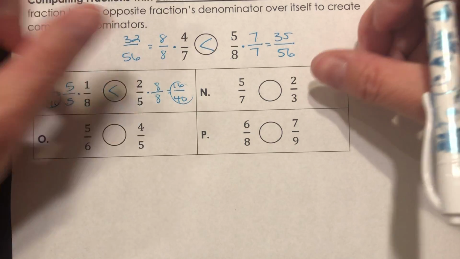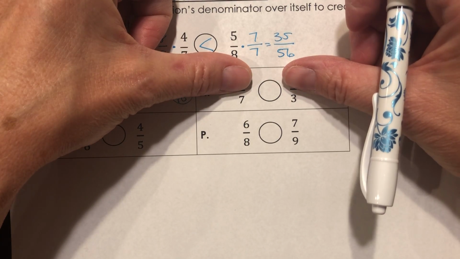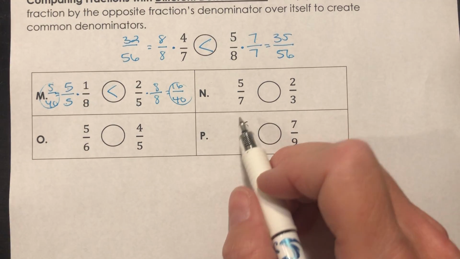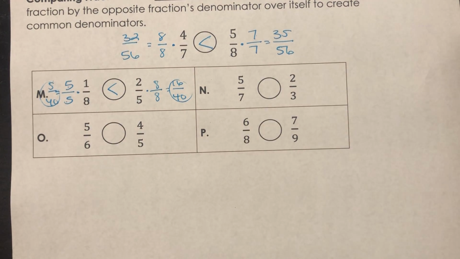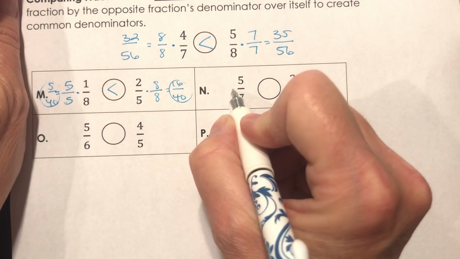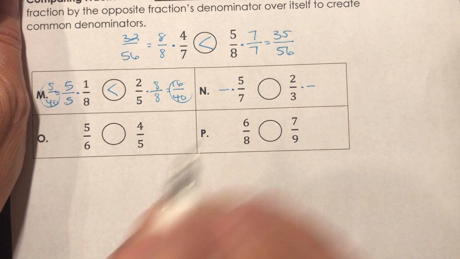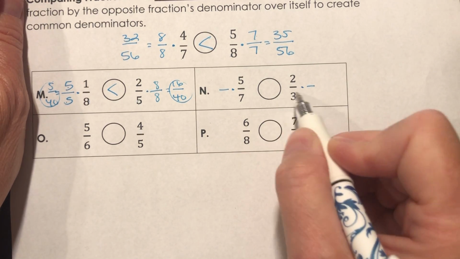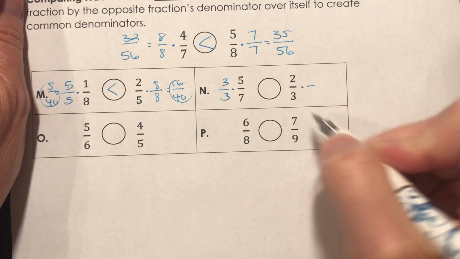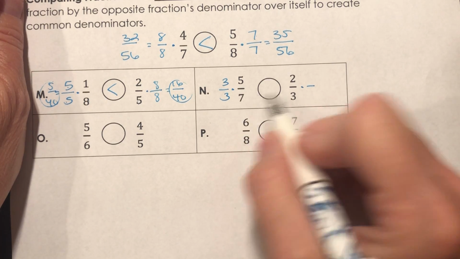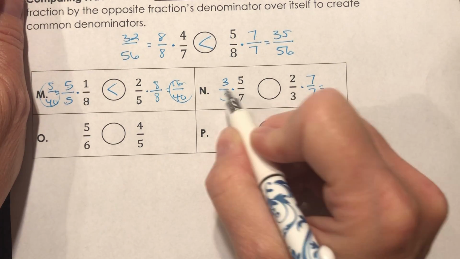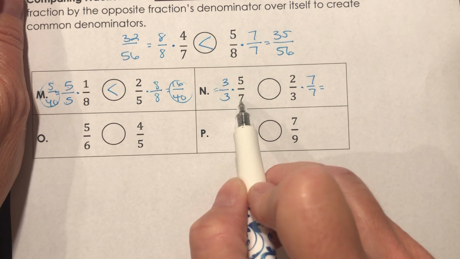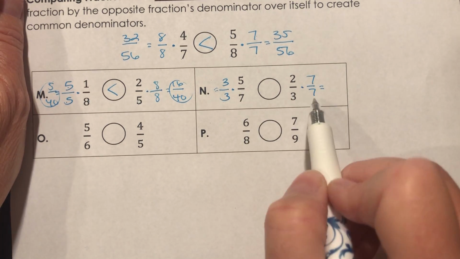All right, look at letter N. My denominators, do they match? No. Do my numerators match? No. Is 3 a factor of 7? No, I can't multiply 3 by anything to get 7. So what do we do? We multiply each fraction by the opposite fraction's denominator over itself. So the denominator here is 3. I would multiply this by 3 over 3. And the denominator here is 7. I multiply this by 7 over 7. And a common error that I see is people keep the denominator the same and try to multiply this by 7 over 7 and this by 3 over 3.